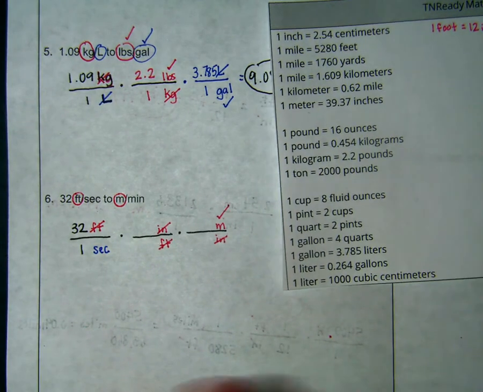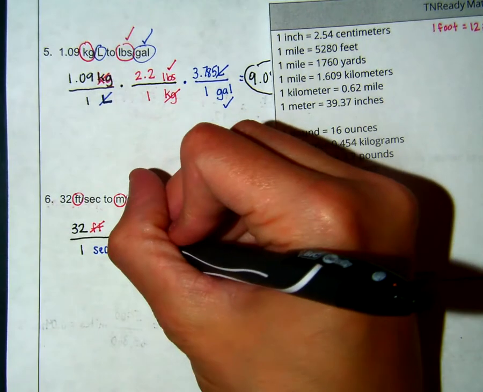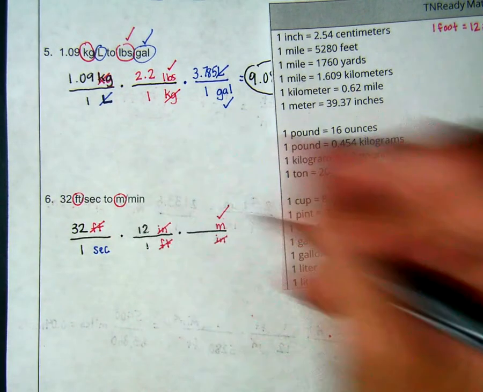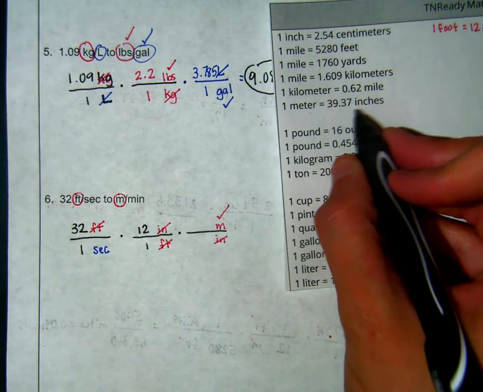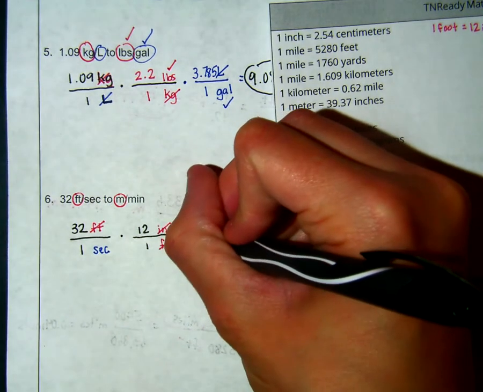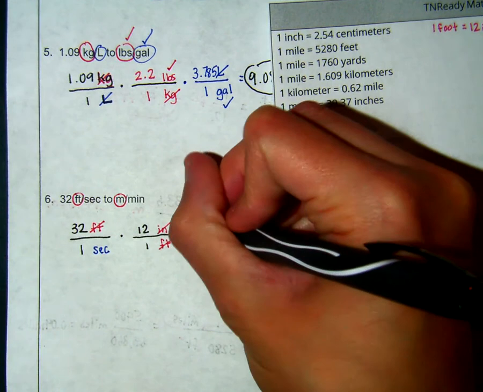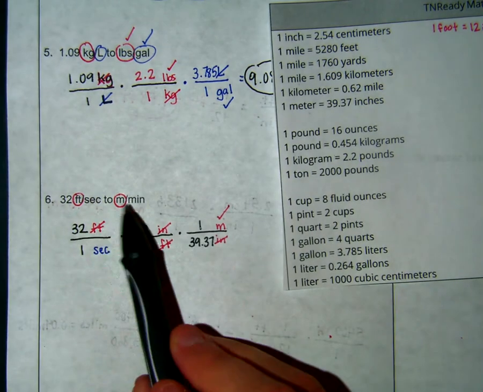Okay, so now I'm looking at these numbers. 1 foot is 12 inches. 39.37 inches is 1 meter. I've done this part.